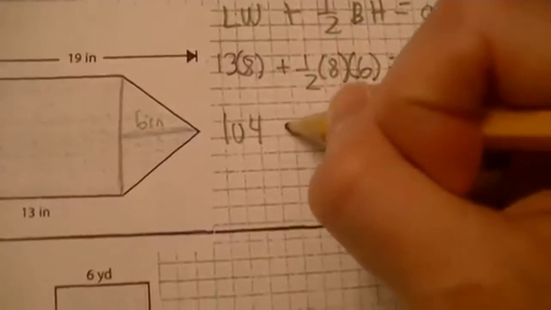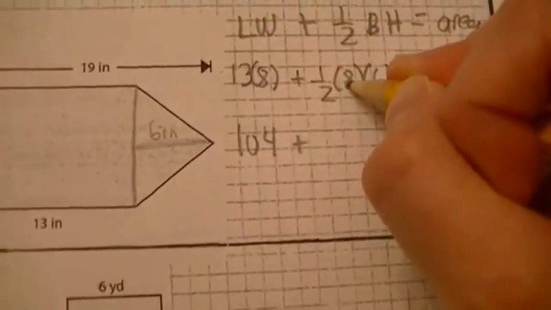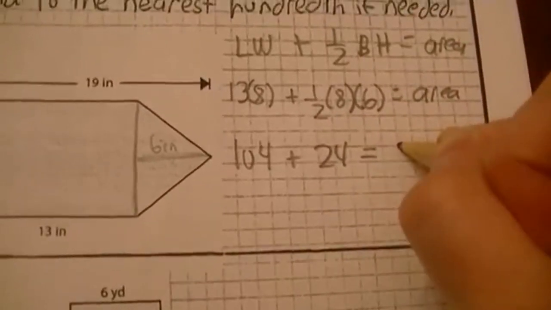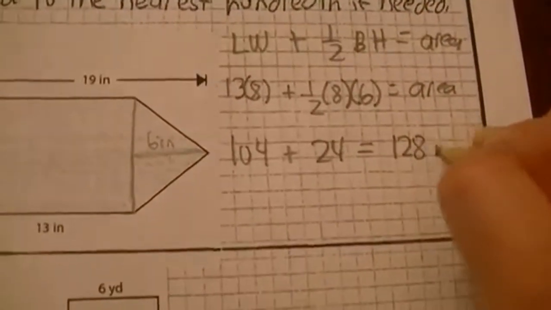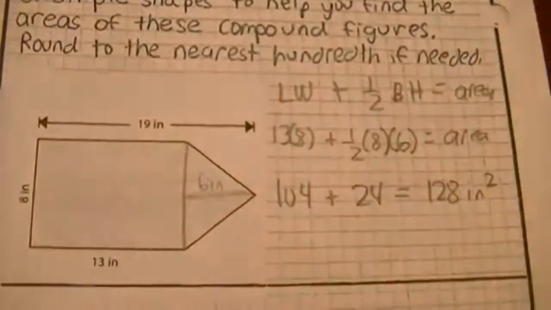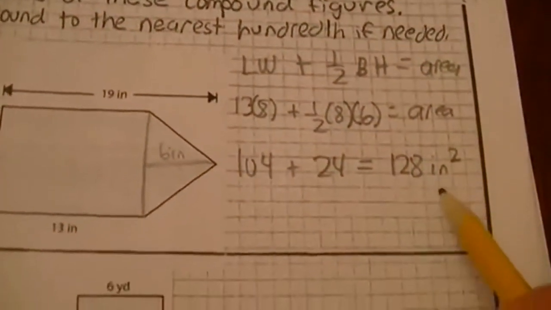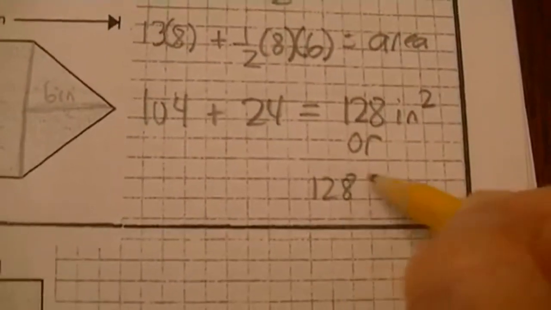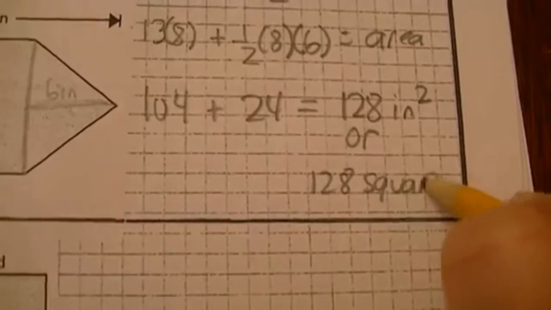You get prizes. Okay, half of 8 is 4. 4 times 6 is 24. So our area is going to be 128 inches squared. Don't forget to label it inches squared because it tells you how many squares are in it. Whenever you're dealing with area, you label it square inches or inches squared. So another way I could write this is 128 square inches. That means the same thing.